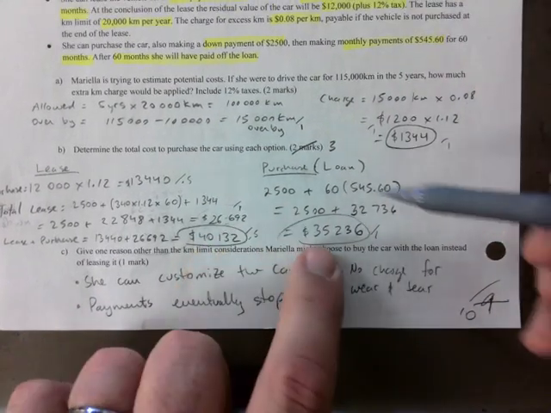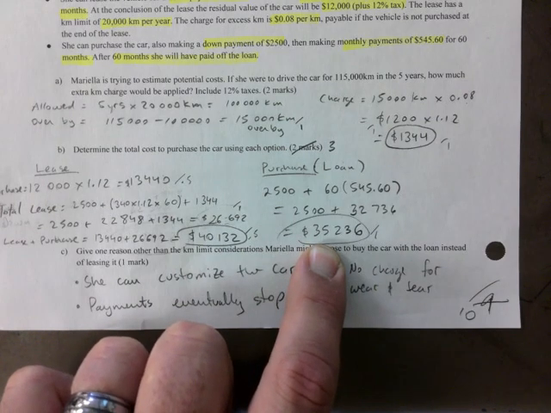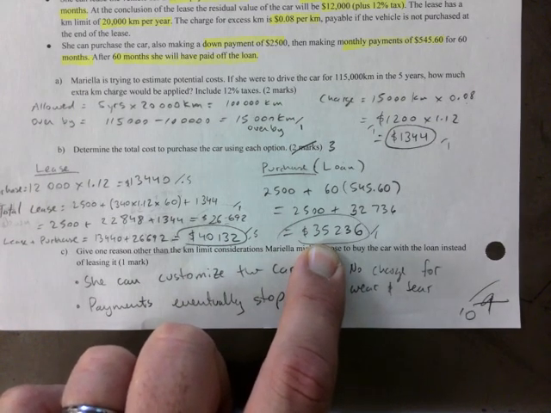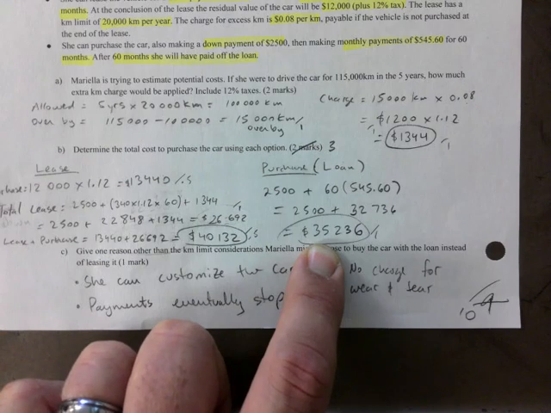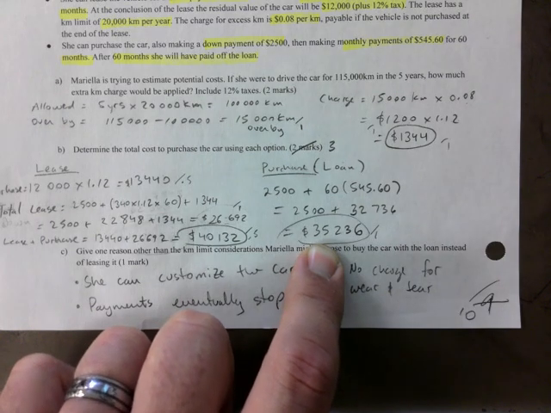And then the loan, can you just make a note? Don't add taxes to your loan payments, because when you take out a loan, that loan already has the taxes in it, right? The car has already been taxed. You can't buy a car without paying taxes. You can't do it.